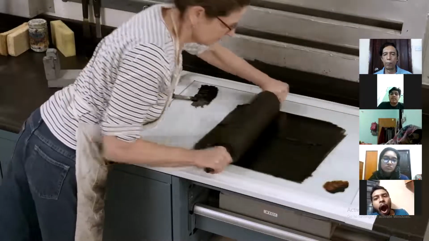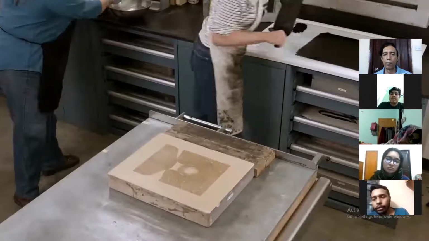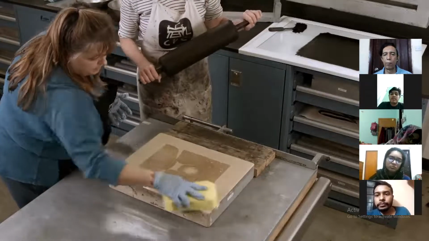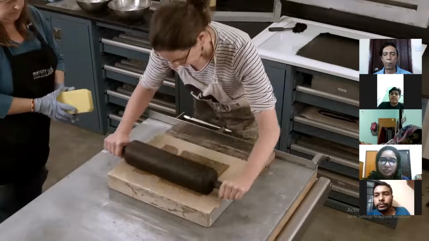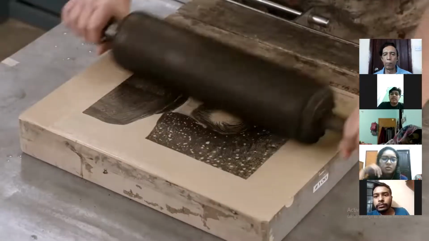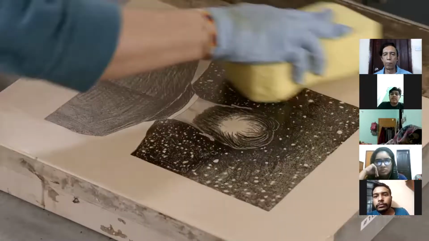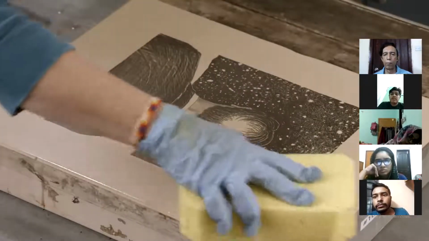Using a big leather roller, she picks up oil-based ink. An assistant dampens the stone with a wet sponge. The artist transfers the ink to the damp stone. The greasy parts of the stone pick up the ink, while the wet parts don't. The assistant moistens the stone again.